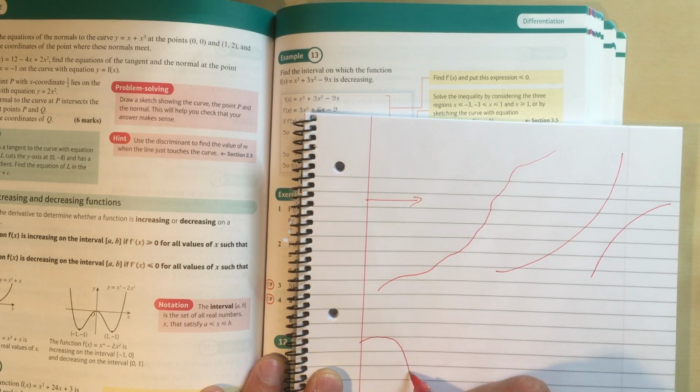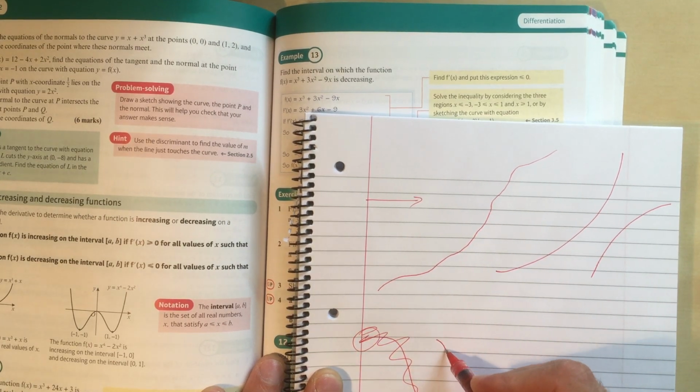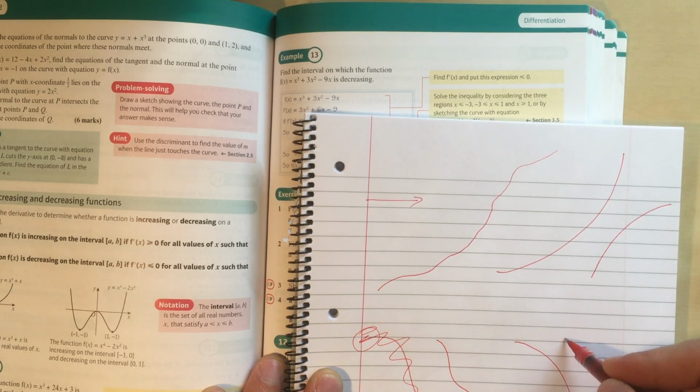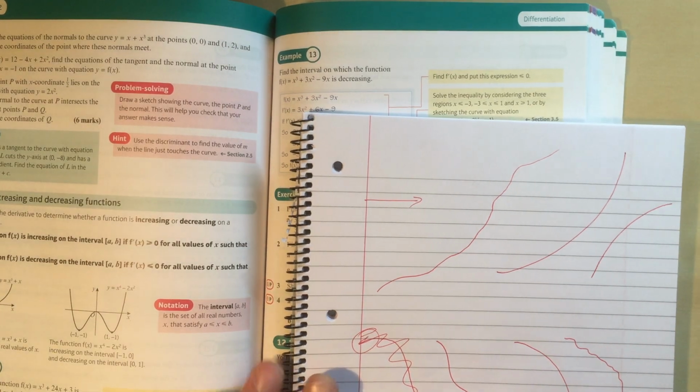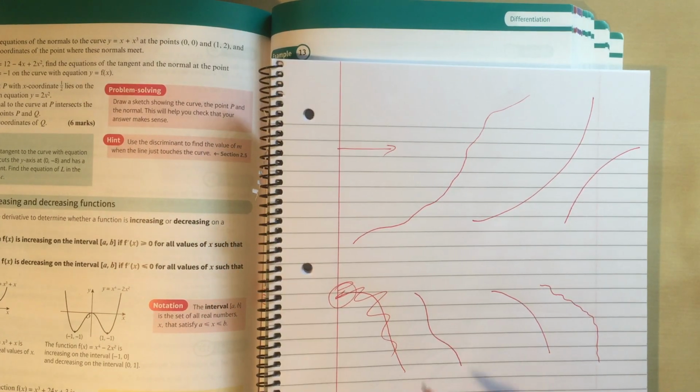A decreasing function, I've made a bit of a mistake there. A decreasing function has to be going downhill. So something like that, something like this, anything that's wibbling its way downhill and never coming back uphill. And again, uphill if we're moving left to right on the page, okay?